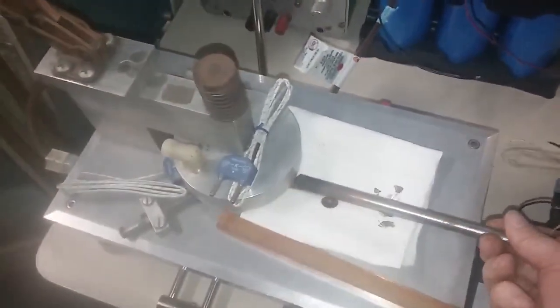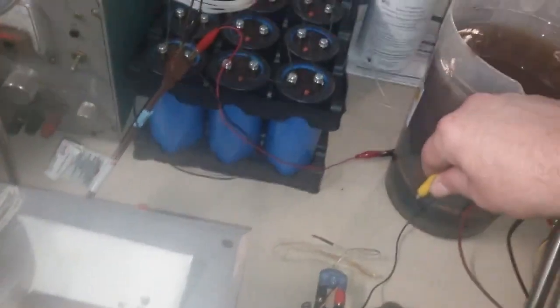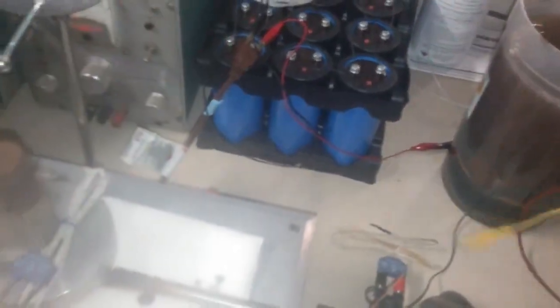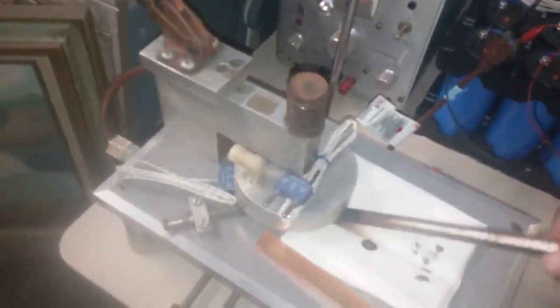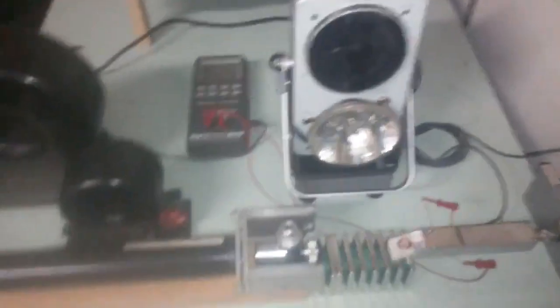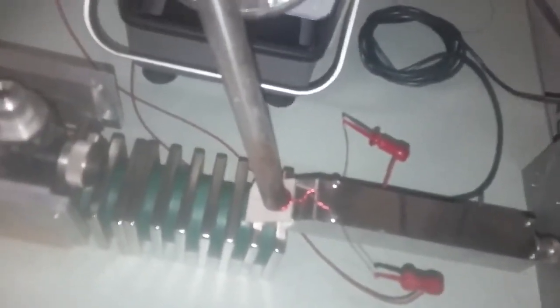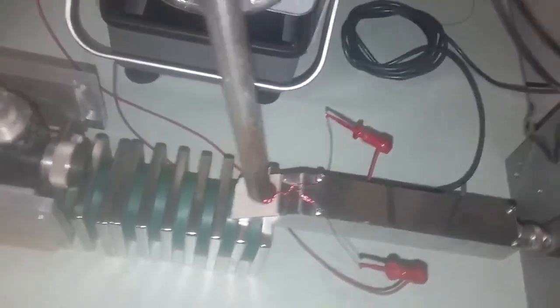Let's put this back down, and I'm going to disconnect this for a moment. Okay, we're not even going to turn off the power. You see that? No arc. Now, we take this red hot electrode, we come over here, and we touch it on this coil, okay? So we can induce the energy to this coil.